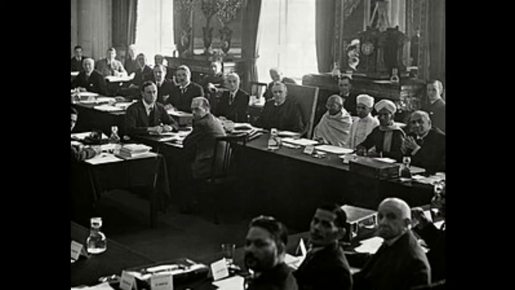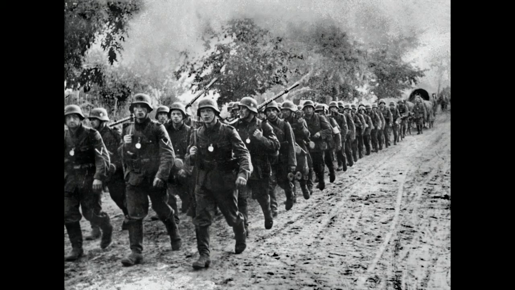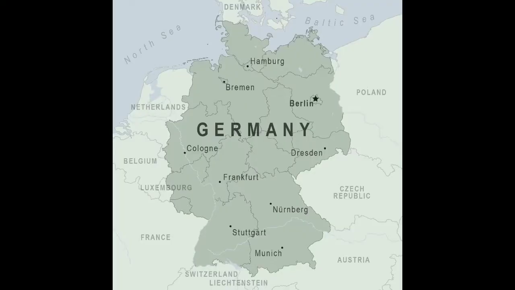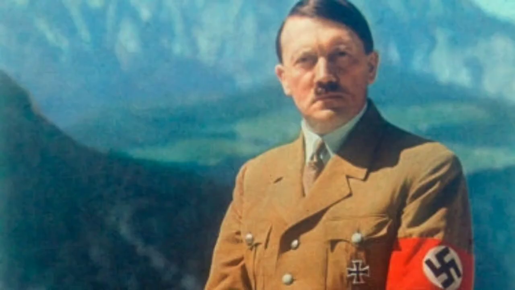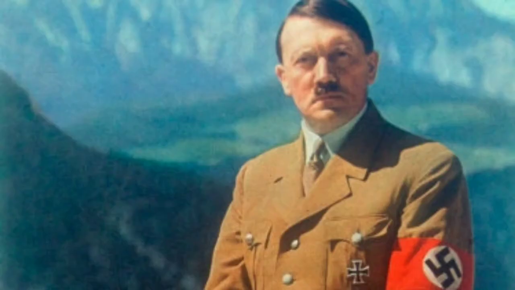Who was elected as Prime Minister? Those must be under the control of the British governor. That means the ultimate power was in the hands of the British. The British asked Indians to participate in World War II against Germany and Italy, that means against Hitler and Mussolini. Both are dictators. Fascism was followed by Mussolini and Nazism by Hitler.